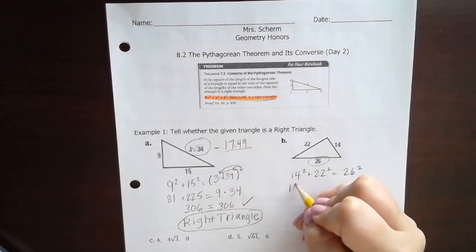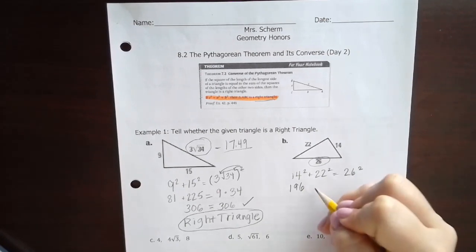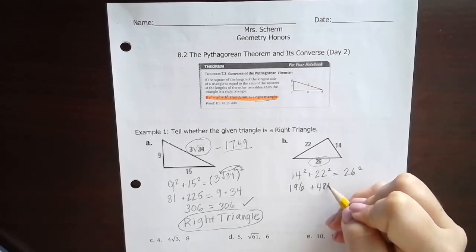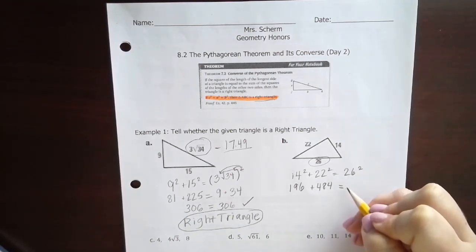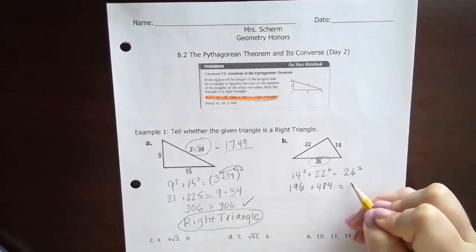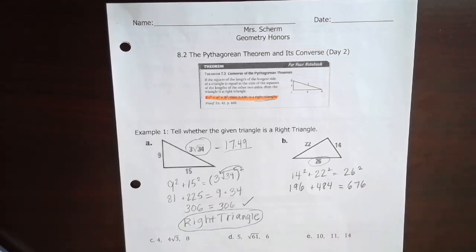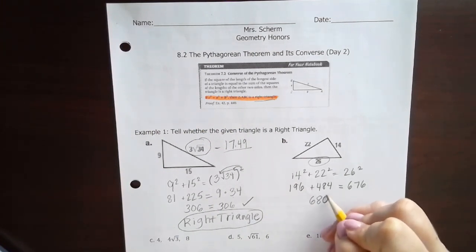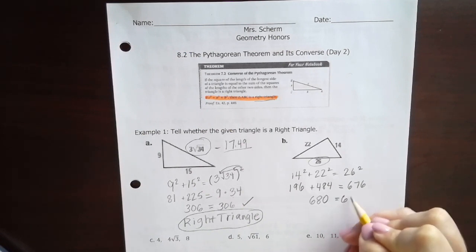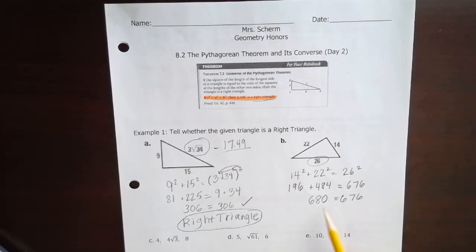14 squared is 196. 22 squared is 484. That will equal my 26 squared. 26 squared is 676. Adding, combining our terms, 680 will equal 676. Do these two numbers equal each other? They do not. So that means that this is not a right triangle.